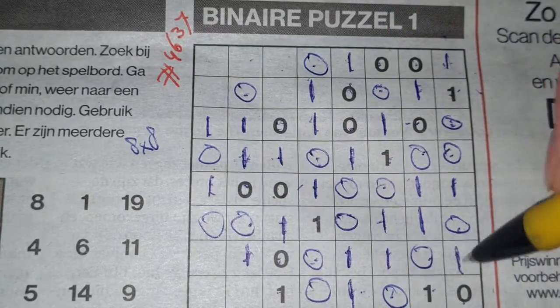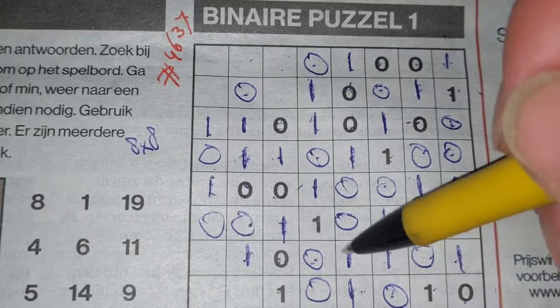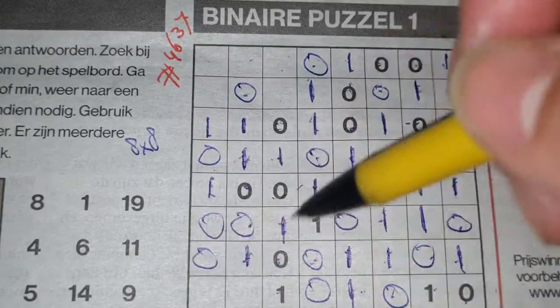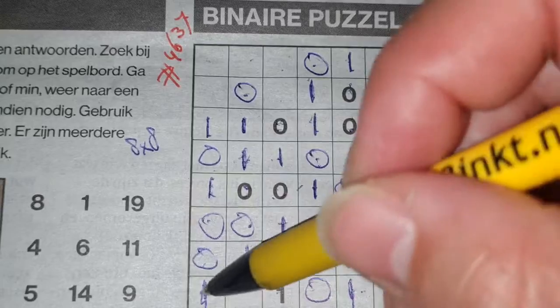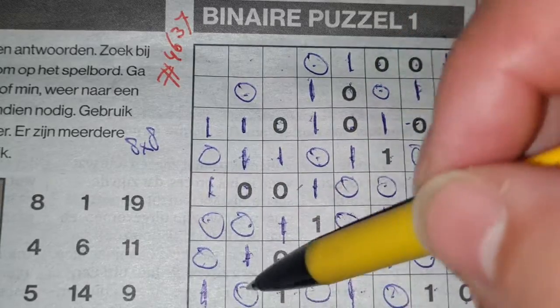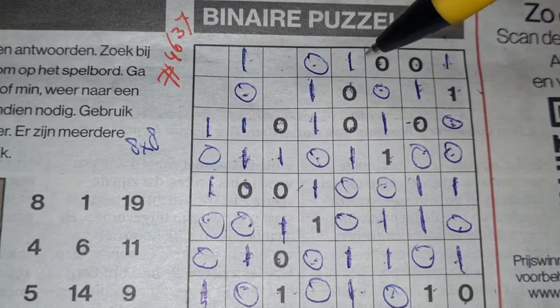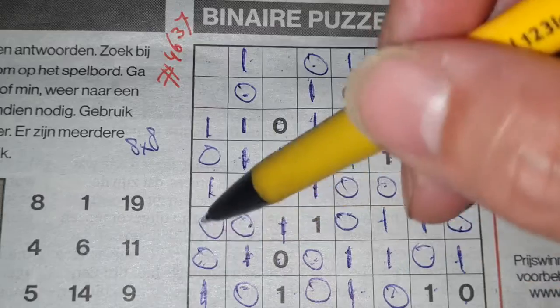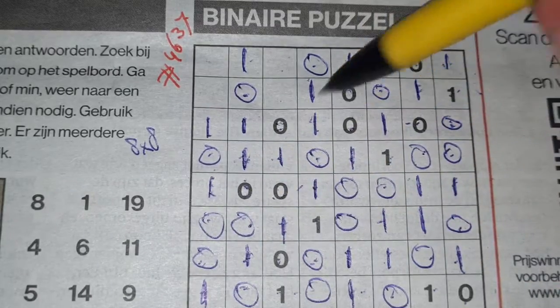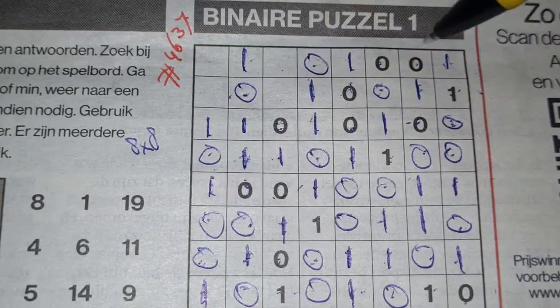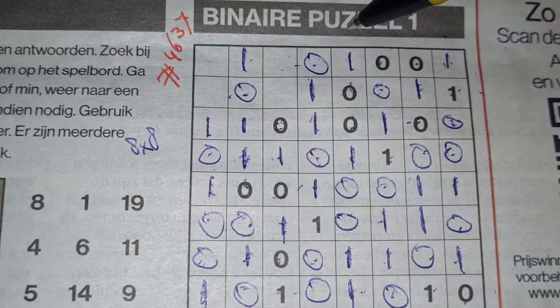Between 2 O's comes an 1. 1, 2, 3, 4 ones, so the rest are O's. Double O, here one, there one. Between 2 ones comes an O. 4 O's we have here, so the rest are ones. 1, 2, 3, 1, 2, 3, 1, 2, 3, 1, 2, 3.